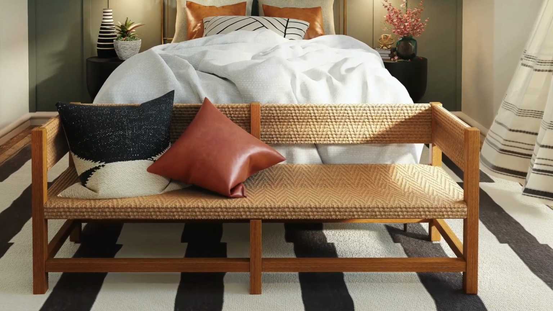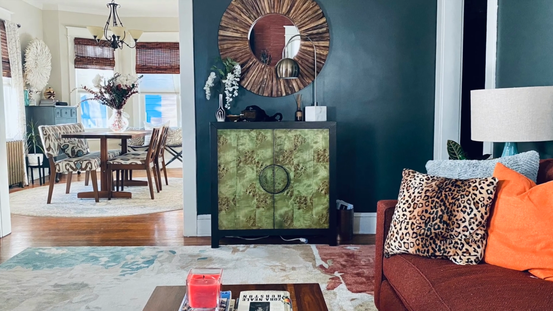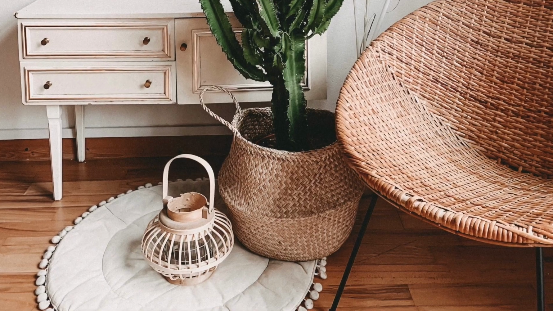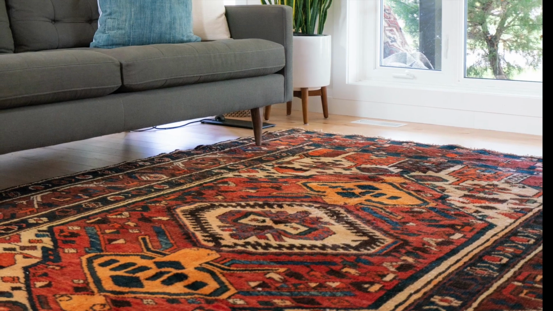With Afro Boho design style, you can lean towards a neutral palette or a colorful palette. You just want to pick the rug that's going to fit the Afro Boho vibe you're after. Here's some great ideas for area rugs that can go virtually in any room in your home.